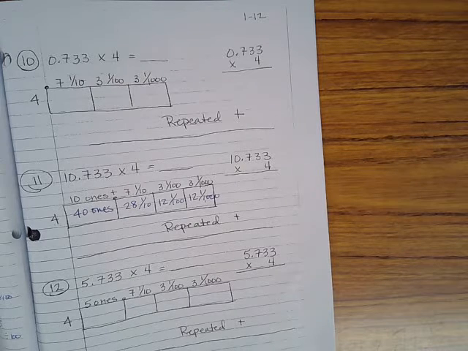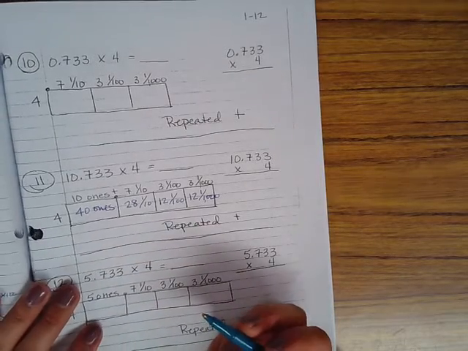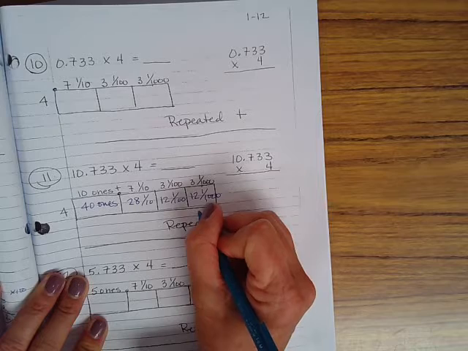Are you guys starting with me? Are you doing it with me? Make sure, don't just sit there. Make sure you are working these problems out with me. So, we're going to bring this down.